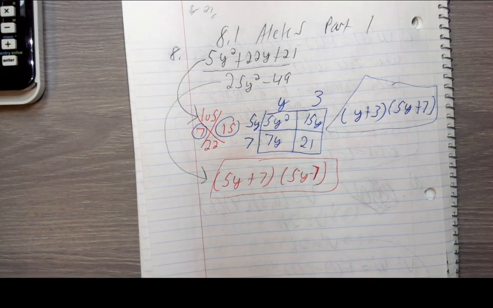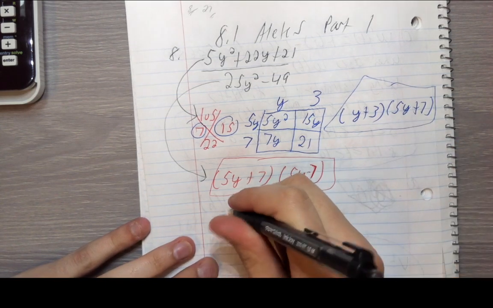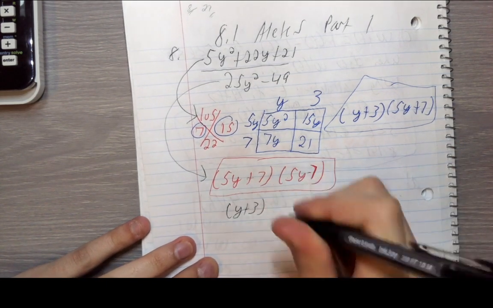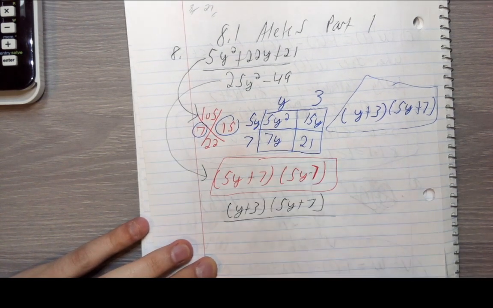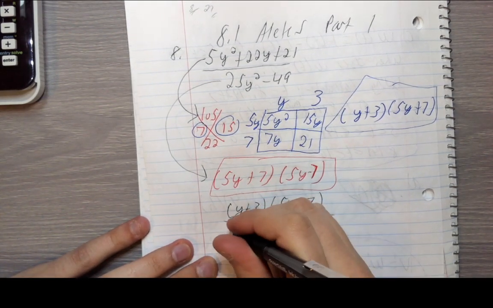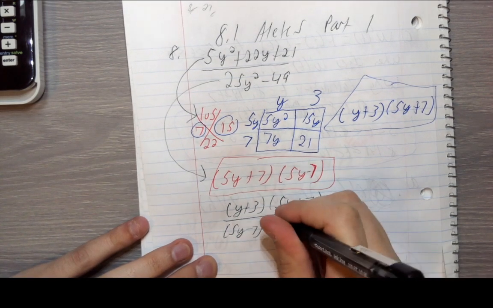Okay, so I got these pieces and parts. I'm going to put them together. So the blue is the numerator. So y plus 3 times 5y plus 7. The red is the denominator. So 5y minus 7 times 5y plus 7.